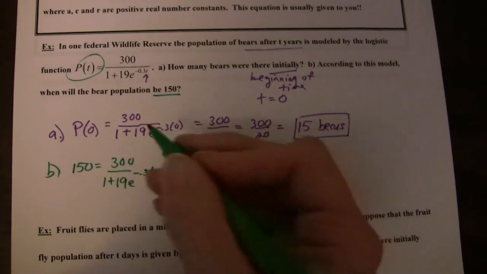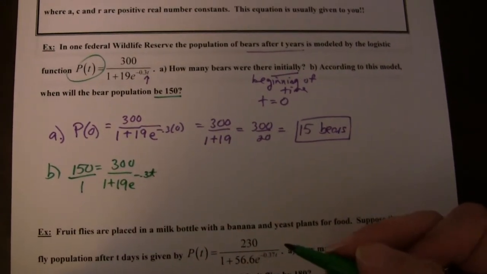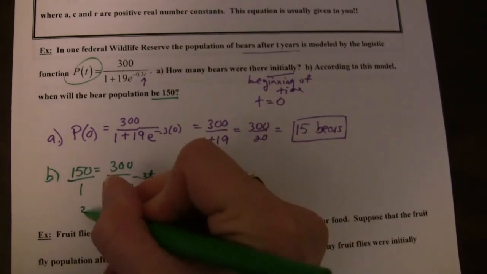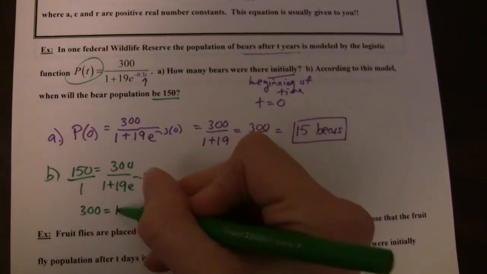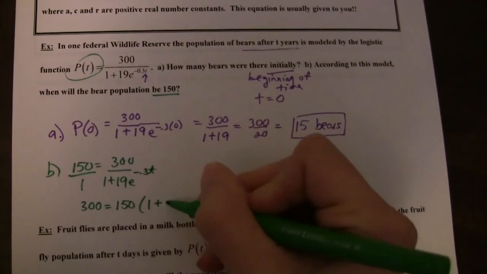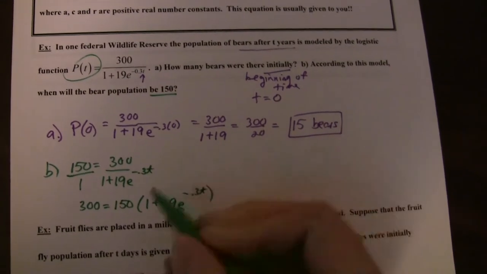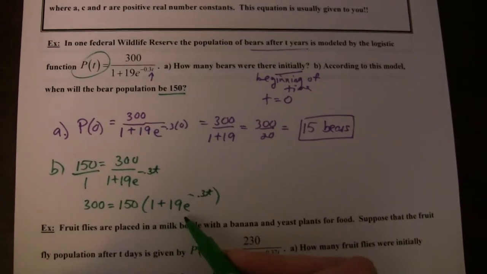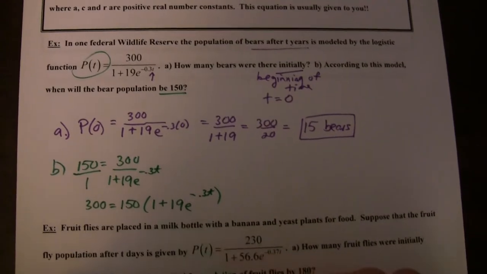So the first thing we need to do is put 150 over 1. Now we're going to go ahead and cross multiply. So 300 times 1 makes 300. And be very careful here when you cross multiply: 150 times this entire denominator, 1 plus 19e to the negative 0.3t. Be sure to use parentheses. Maybe what I should do is add the 1 and 19 to make a 20. No, those are not like terms. He's got an e. You cannot do that.